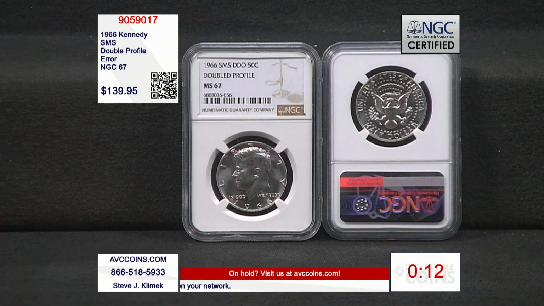Again, there's only, how many of those known? 226. But I love this one. 1,325 known in the world today. And they're more affordable, even though it's a double die. And again, SMS DD, double die obverse, the front side of the coin. And it's a double profile. They tell us what the error is. 67 is the grade. The rarity is what it is. And tonight we're at $139.95 while they last. This one, yeah, it's the key to the Kennedy series.